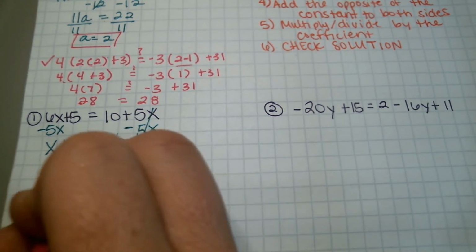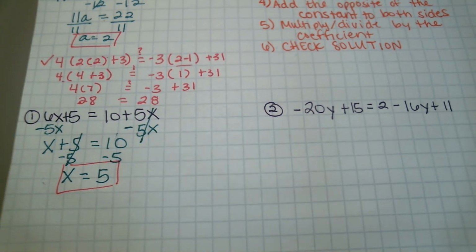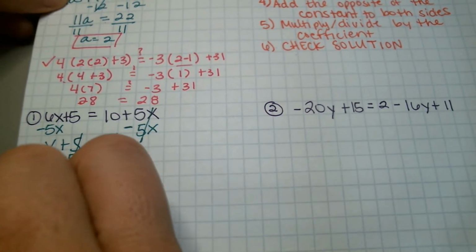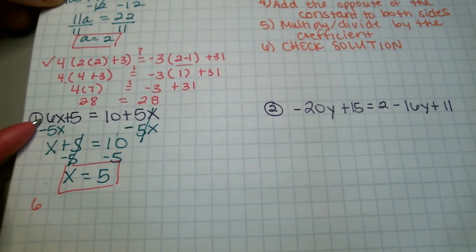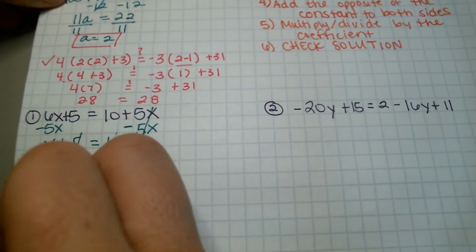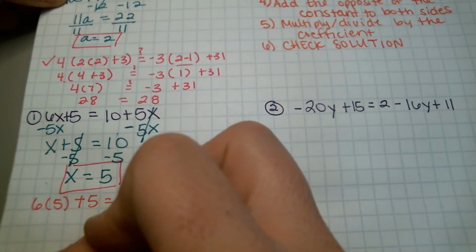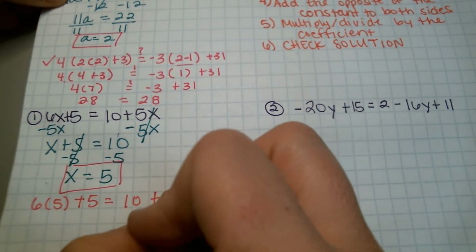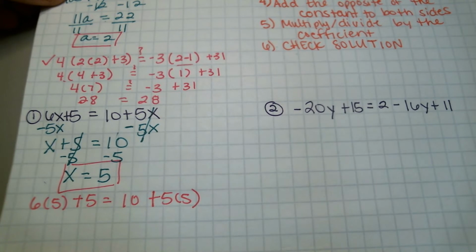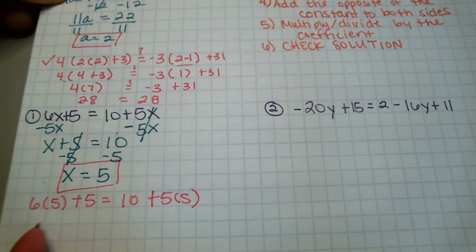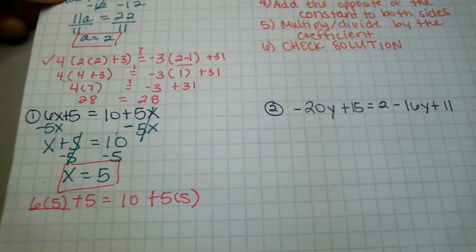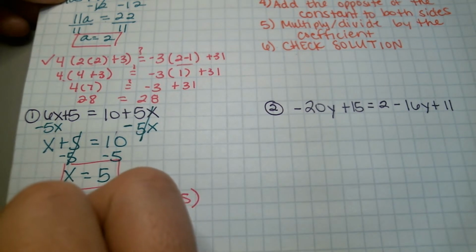Now let's check and make sure that this is correct by plugging in 5 in the original equation everywhere I see an x. So there's an x there. Equals 10 plus 5 times 5. And let's go ahead and simplify both sides of the equation. I'm going to multiply first. 6 times 5 is 30.